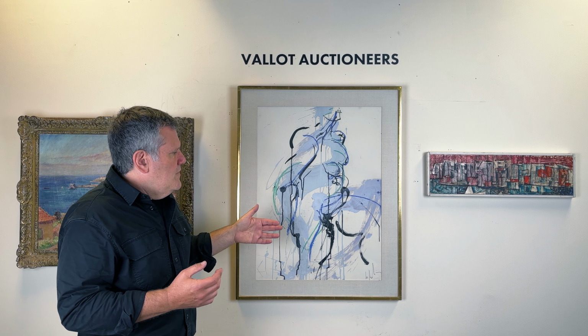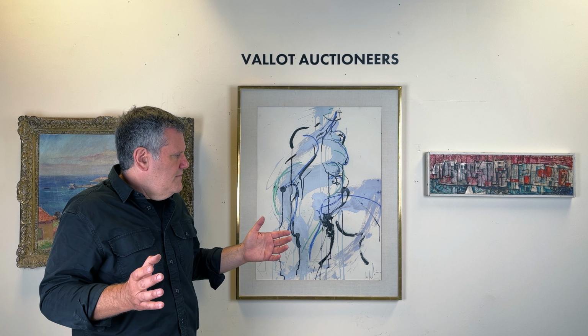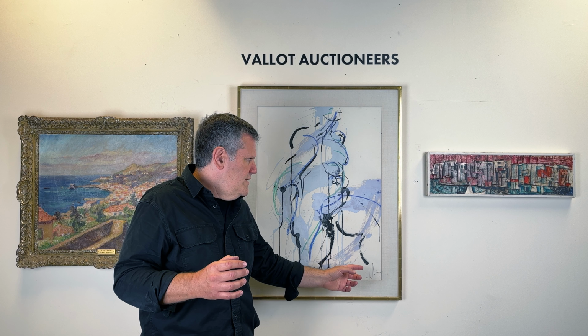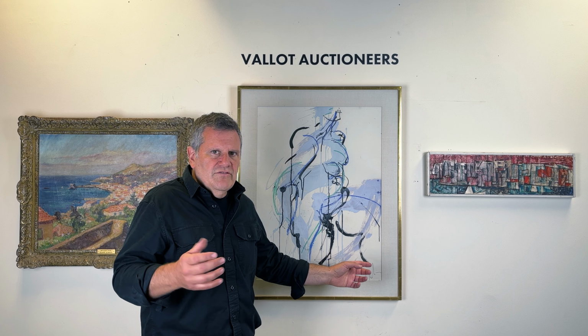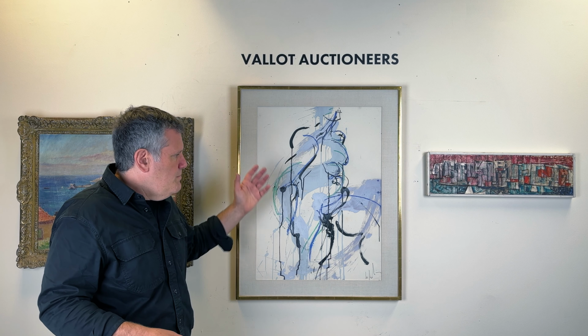She also agreed with me that she thought it was extremely well done, but there were no markings on the back, no identifying material. The seller didn't have any information on it. And the signature is very difficult to read. So what is the process by which we identify this work of art? How do we determine who painted it?